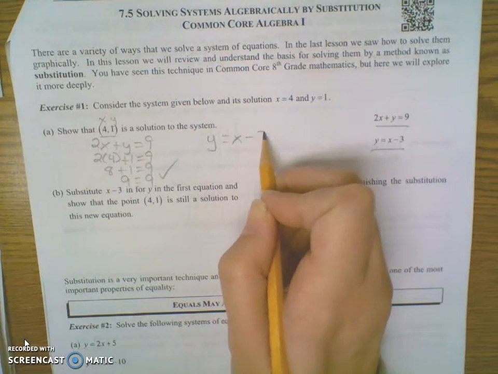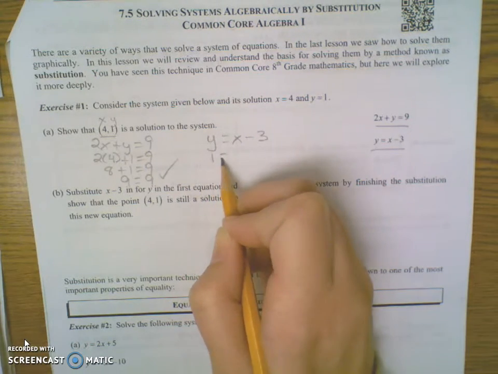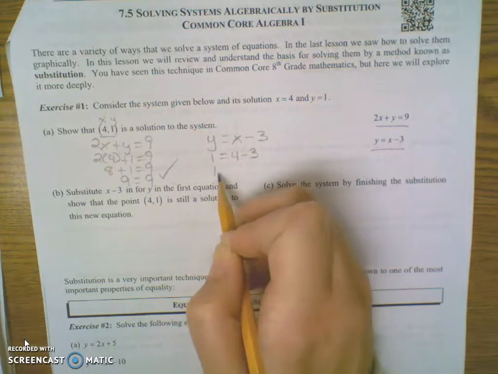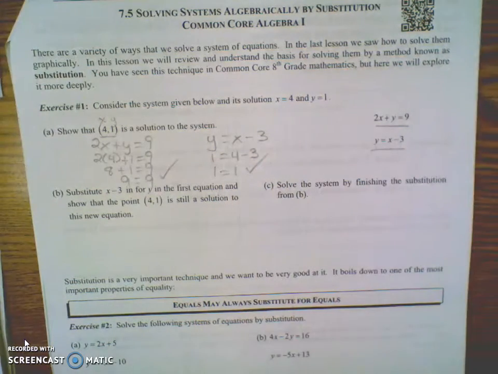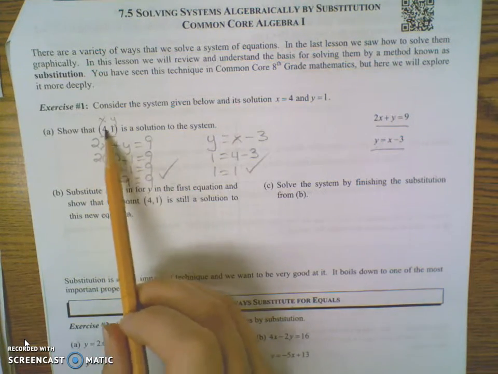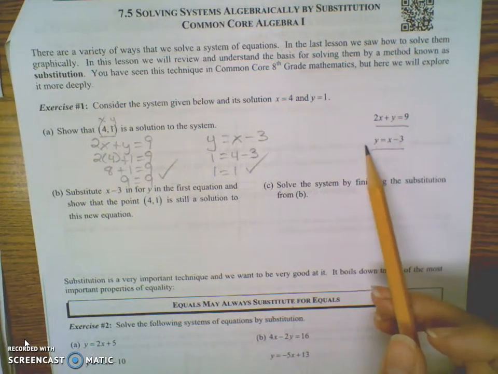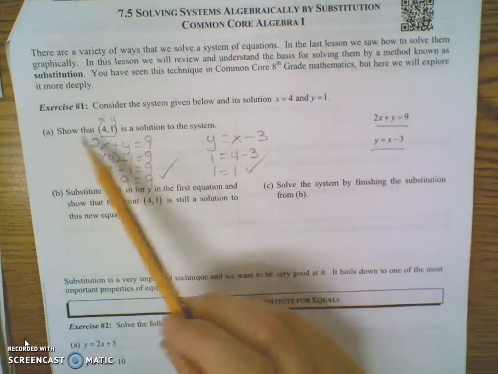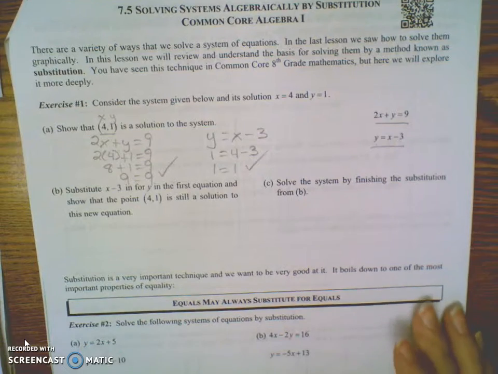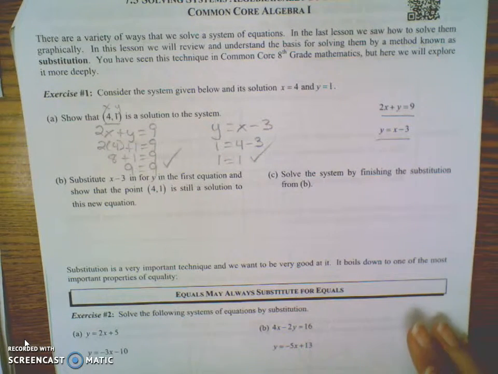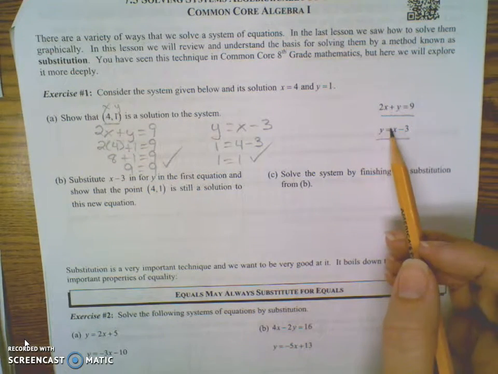So if I have y equals x minus 3, that's 1 equals 4 minus 3. 1 does equal 1, so that works. So that's how, if I have a solution, I can see if it works. However, a lot of the time you're not going to be given a solution, you're just going to be given the system and you have to find the solution on your own. So we talked about graphing as a way to solve. Substitution was another way that you learned to solve last year, and let me show you how that works.